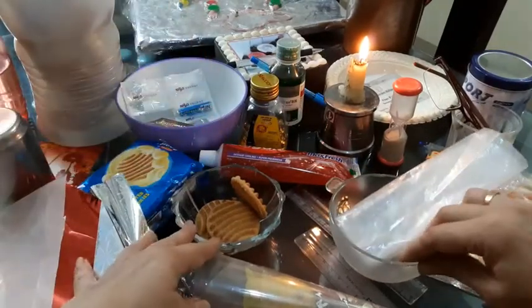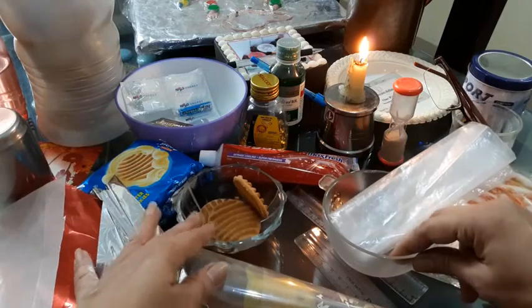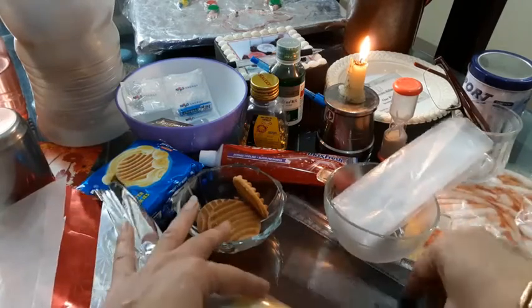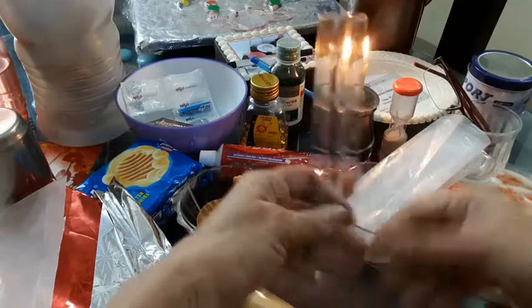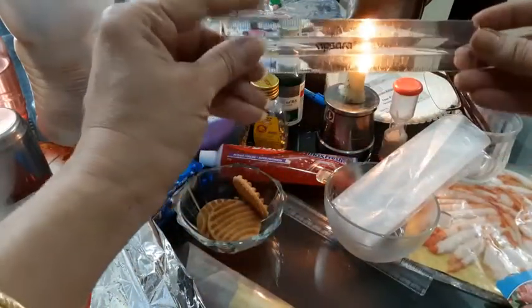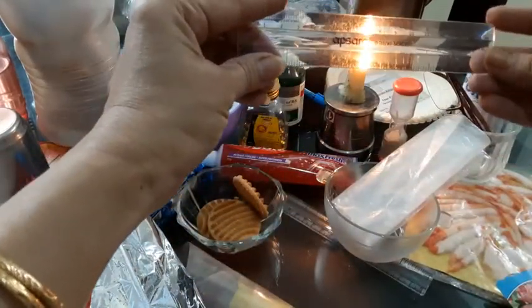Now let's understand the third category of materials, which are transparent materials. So you may be having a ruler or a scale with you. See, this is transparent. It's allowing most of the light to pass through it.